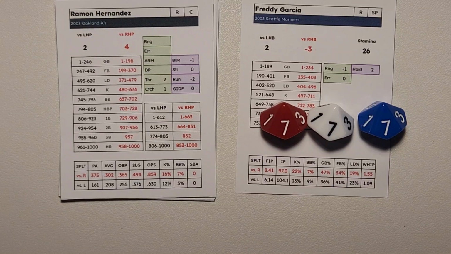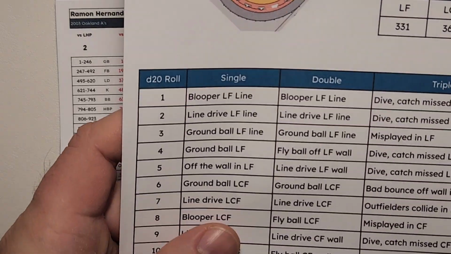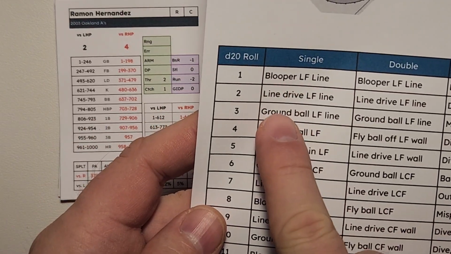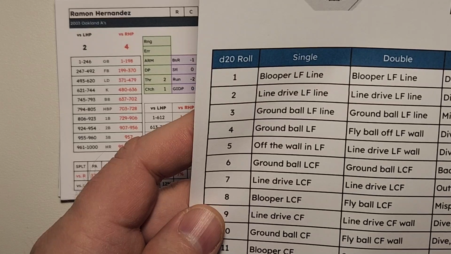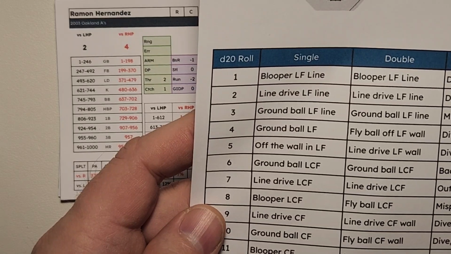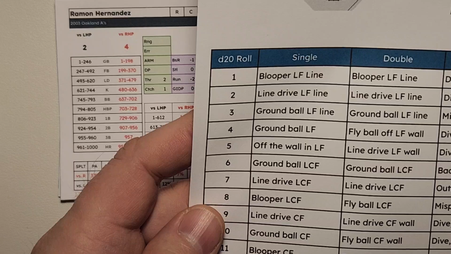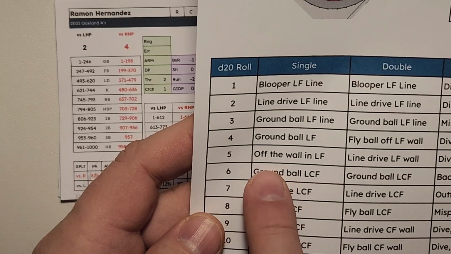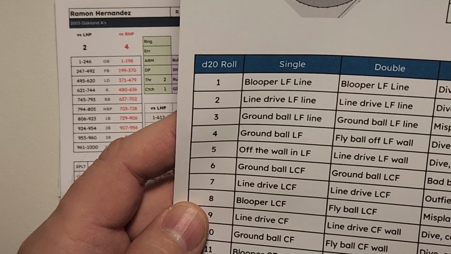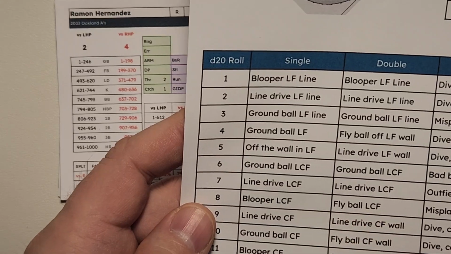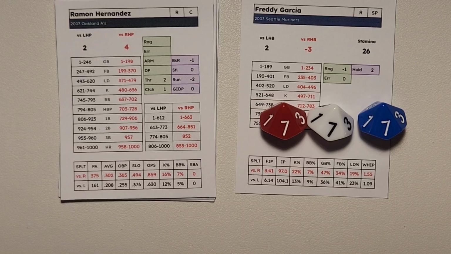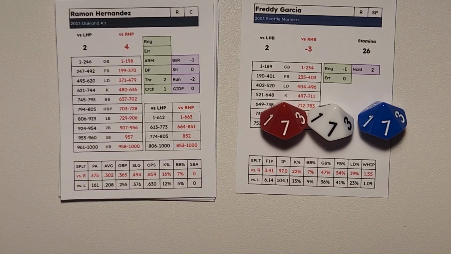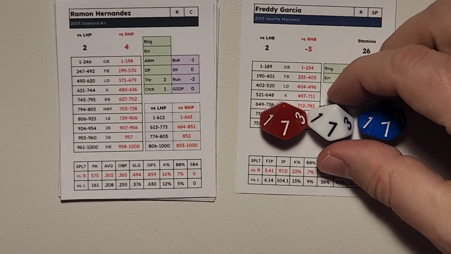If we look at our hits here, we say bloopers, line drives, ground balls. Off the wall in left field would be considered a fly ball. Fly ball here to left center field. So fly balls do come in. And if it's one of those types of hits that's in the air and the fielder could possibly make the play, then we have a range check.